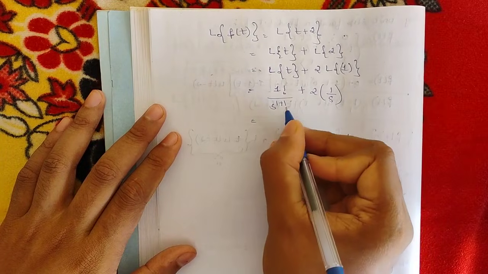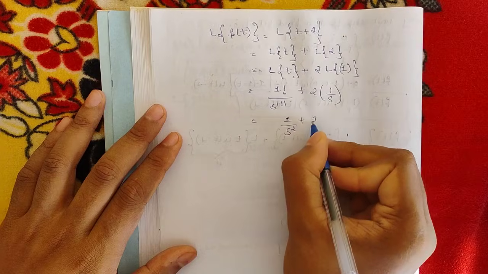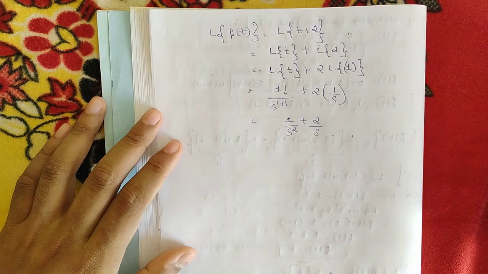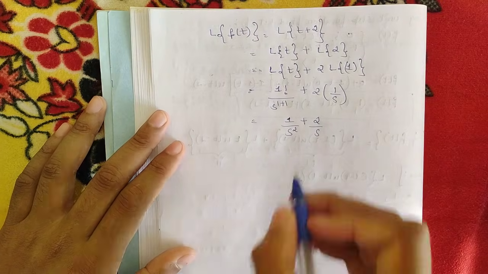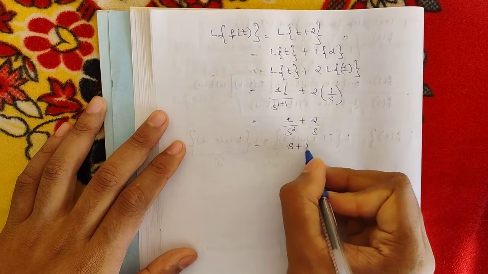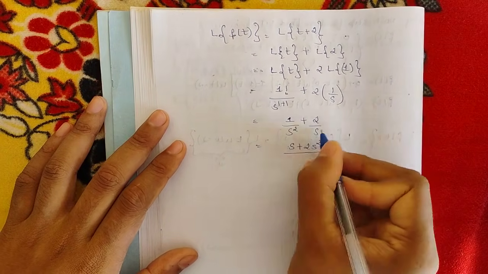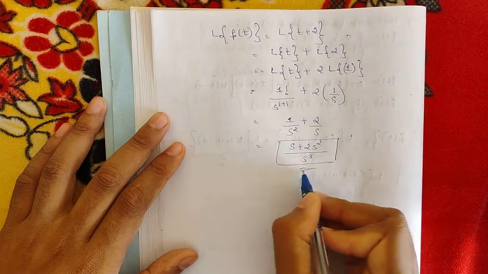So our answer is 1 factorial is 1 by s square plus 2 by s. Okay, so now cross multiply and simplify if you want. s plus 2s square into s square into s is s cube. Okay, so this is our final answer.